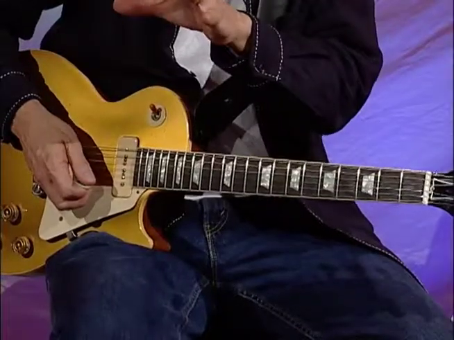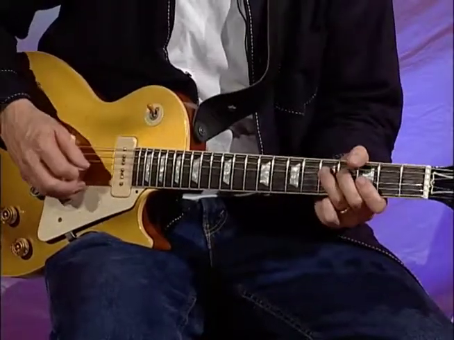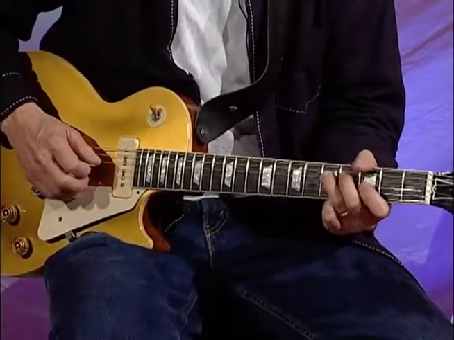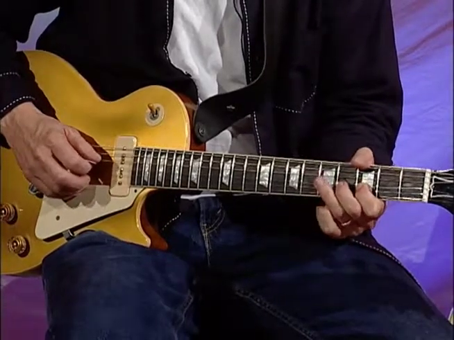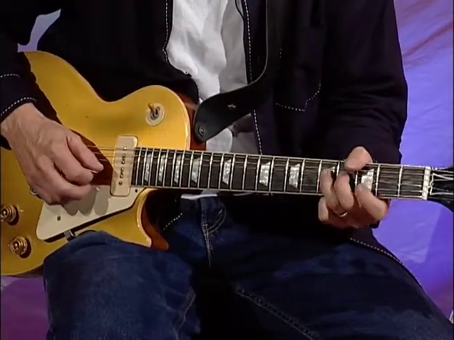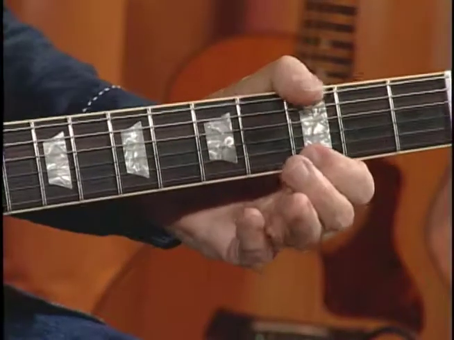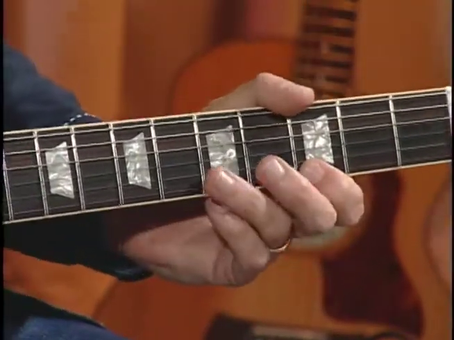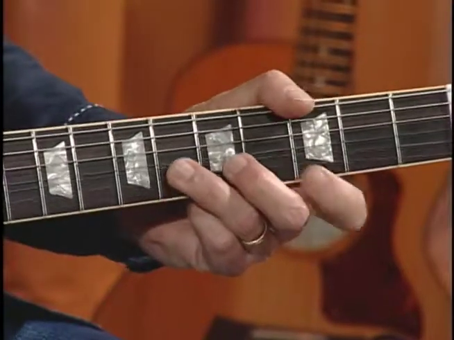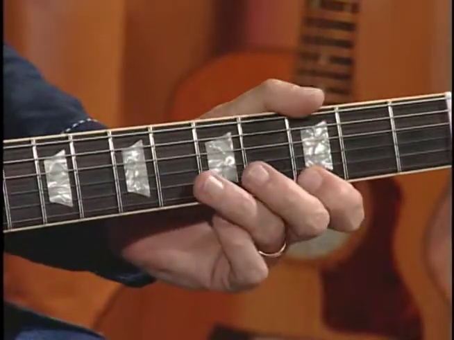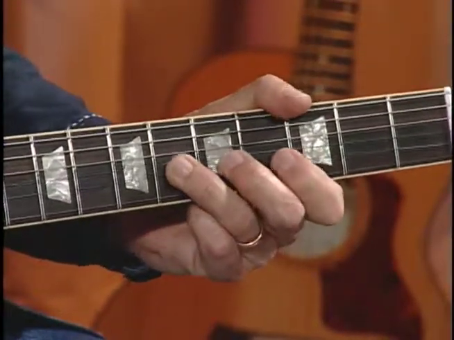Now let's play through that whole scale again using the blue notes. 4th string, 3rd finger. Now I can even keep going and add this note on top. Come back down, I do the same thing.